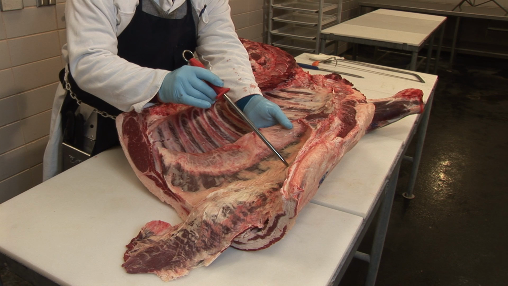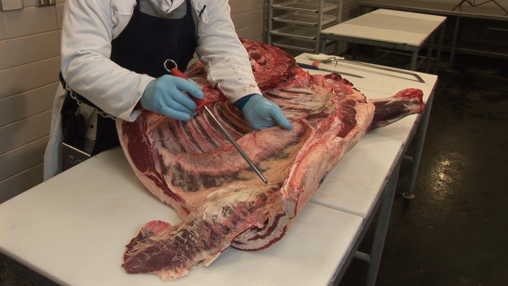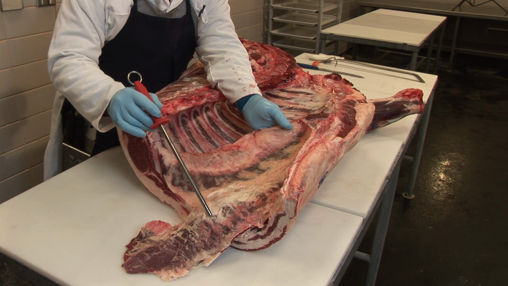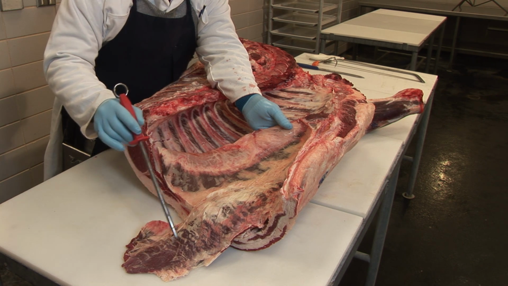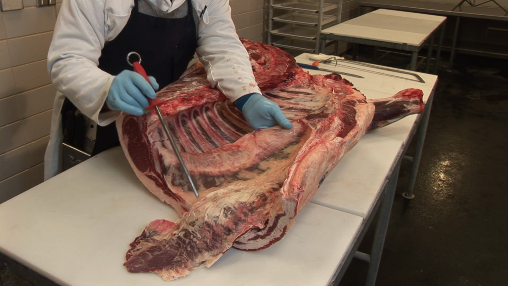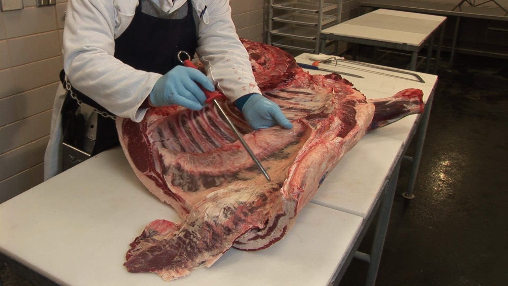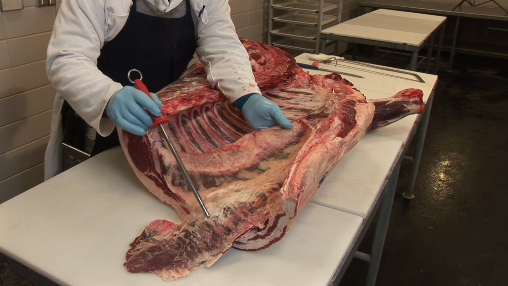The inside skirt is a second muscle that's been utilized for fajitas. Actually runs up into the hindquarter as well. And so you can see we've already loosened it from the hindquarter, but it's called the inside skirt because it is inside the body wall.